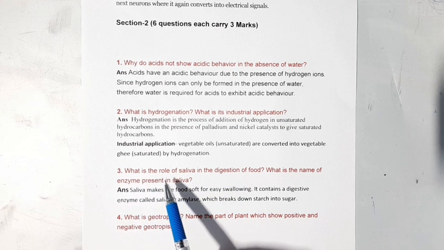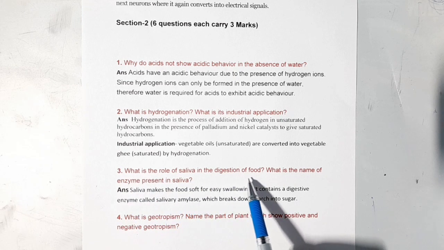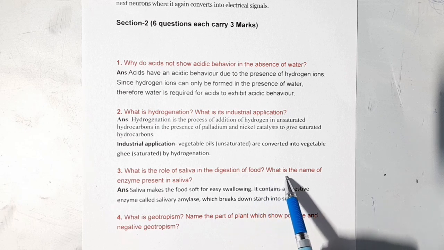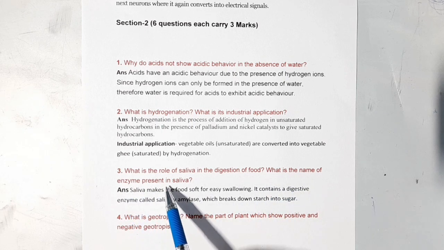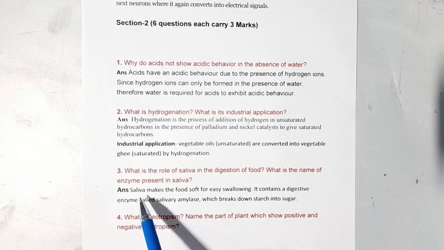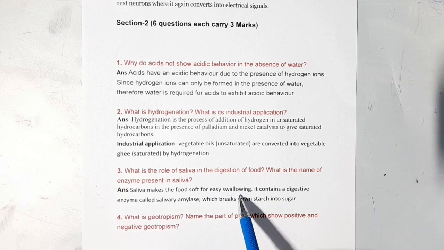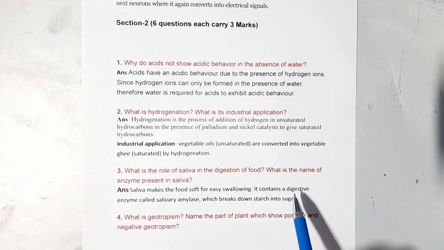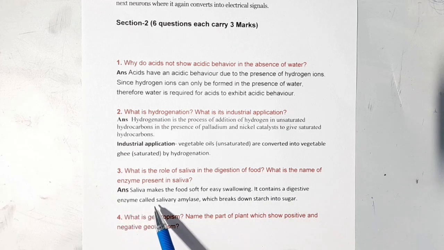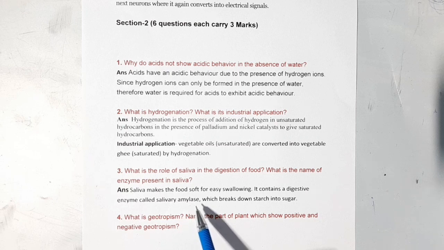What is the role of saliva in the digestion of food? What is the name of the enzyme present in saliva? Saliva makes the food soft for easy swallowing. It contains a digestive enzyme called salivary amylase, which breaks down starch into sugar.